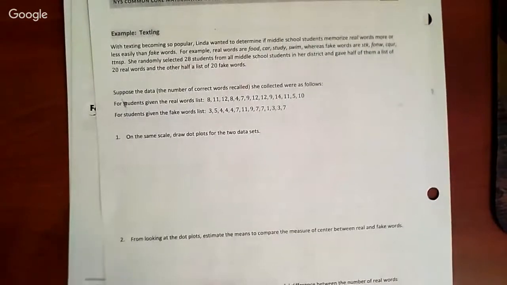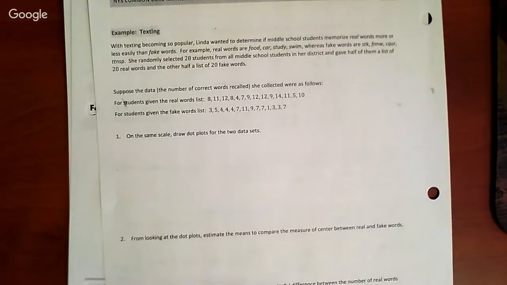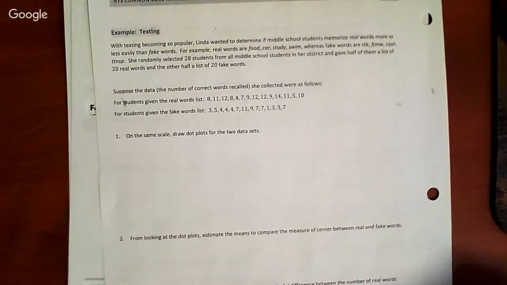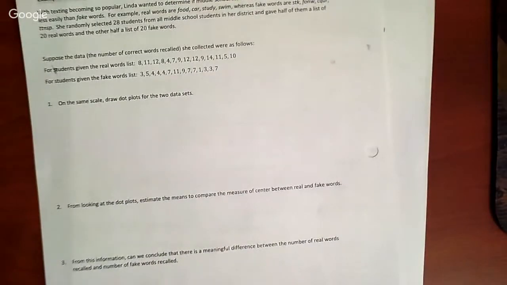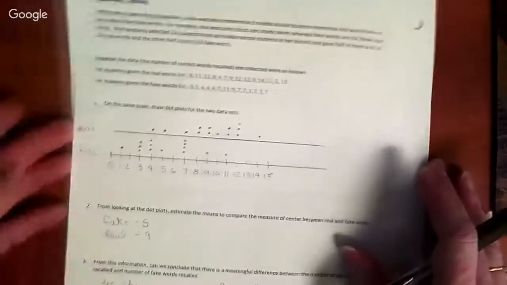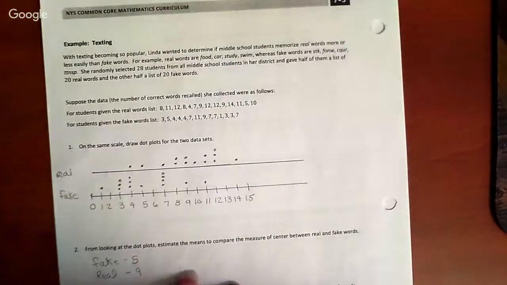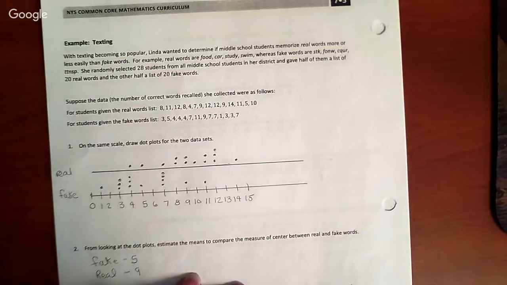So now, if we were doing the texting, I'm going to show you that one, because I already did it and I don't want to have to do it again here. It says, with texting becoming so popular, Linda wanted to determine if middle school students memorize real words more or less easily than fake.